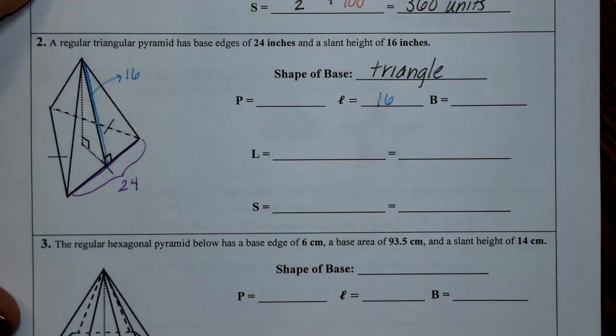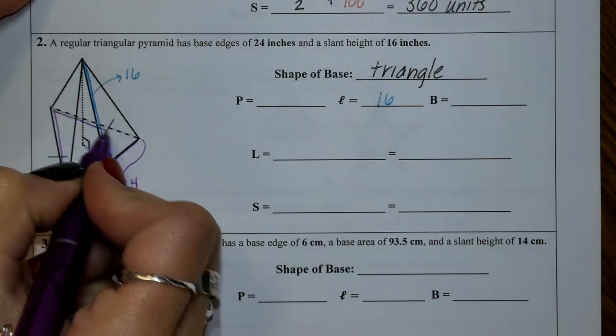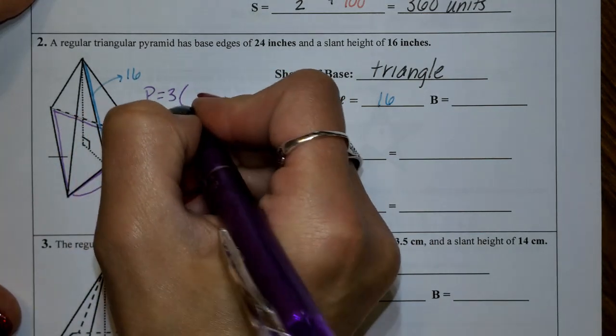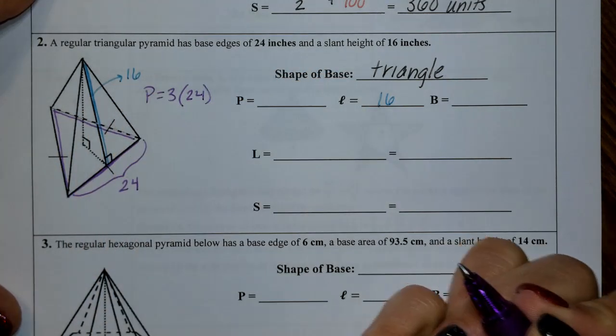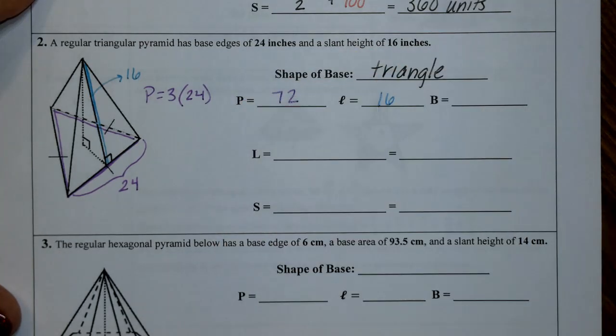So let's go find the perimeter. The perimeter being a regular polygon, all 3 sides are the same. So we have 3 sides at 24 each. Your perimeter will wind up being 72.